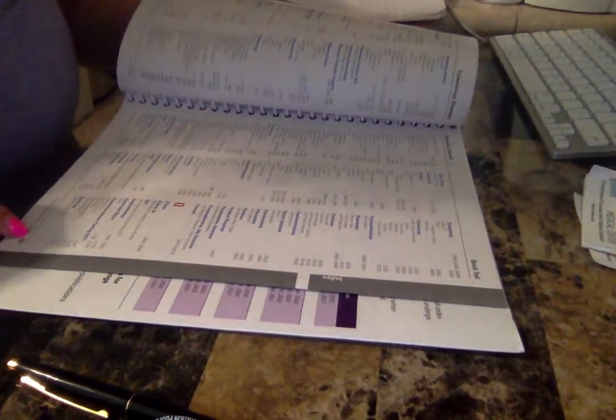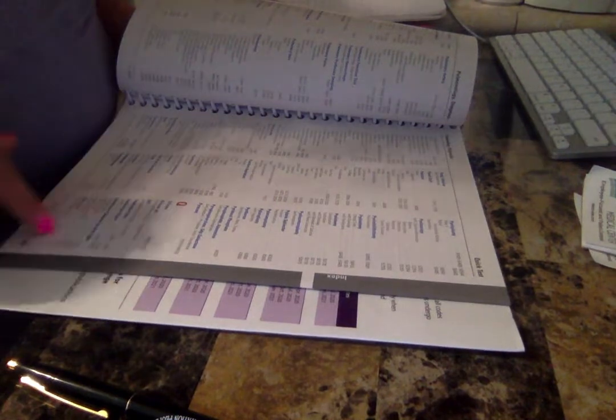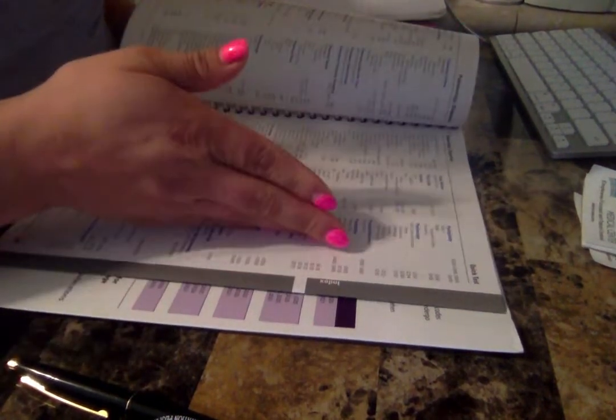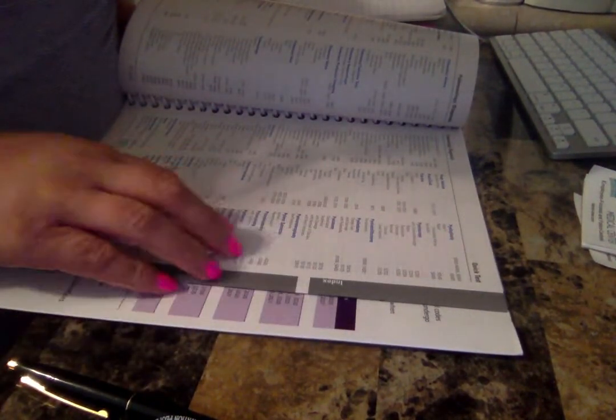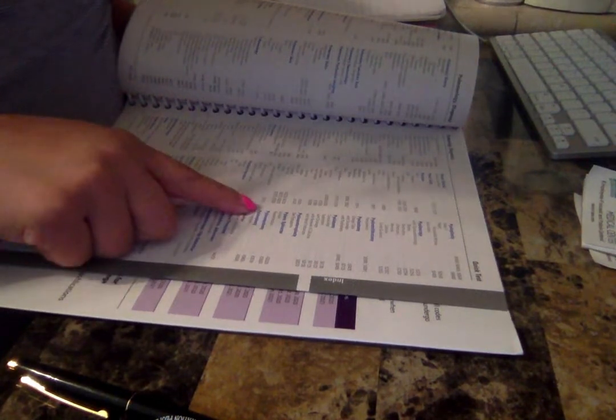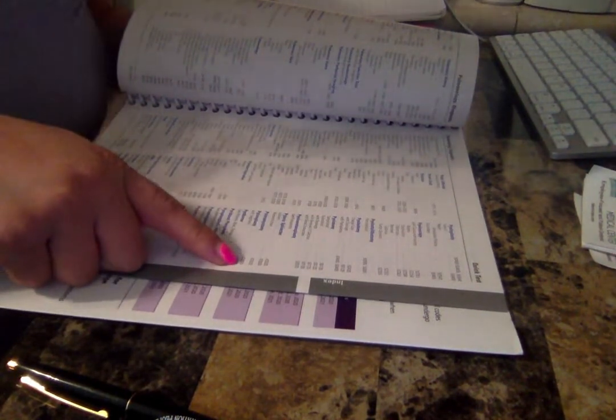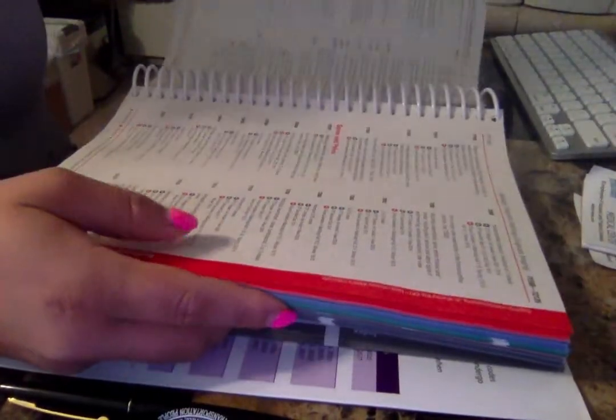Okay, so on page 1067, in your third column, it says pyloroplasty, and it references you to 43800, so that's where I would go. So 43800.